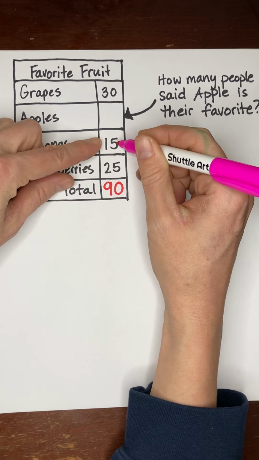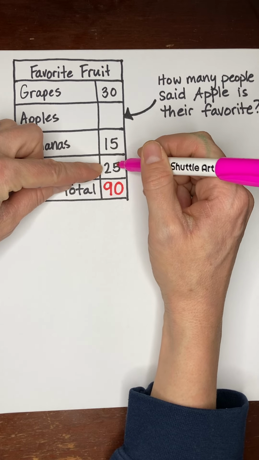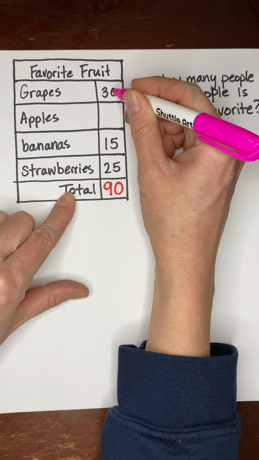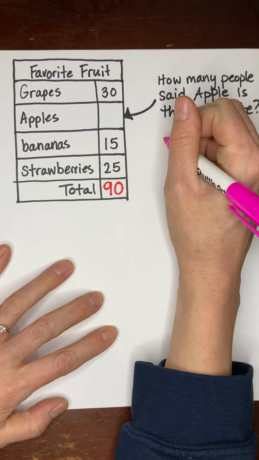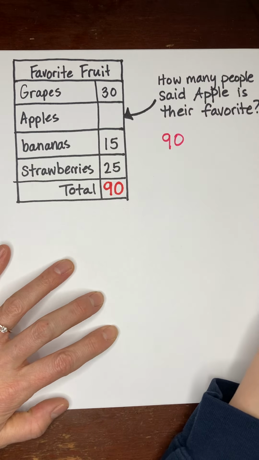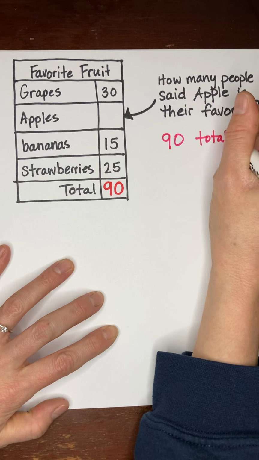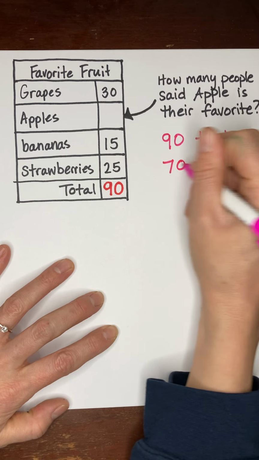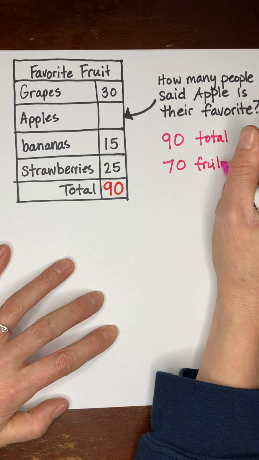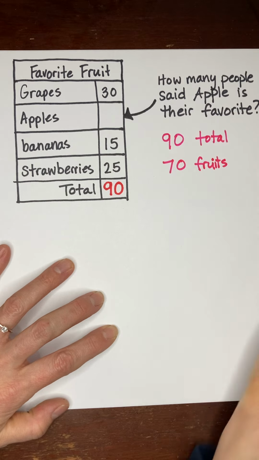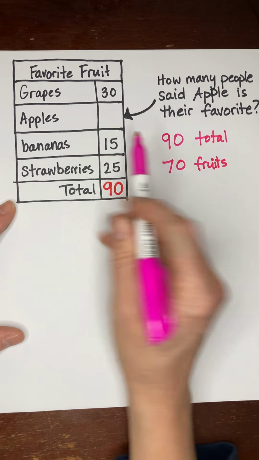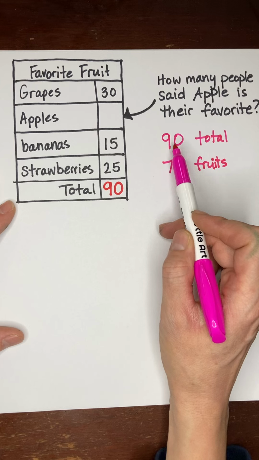So these two added together, that's going to be 30 and 10, which is 40. 40 plus 30 is 70. So we've got 90 total, and we have 70 fruits so far. I did not spell that right. Okay, we need to know how many apples so that it totals up to 90.